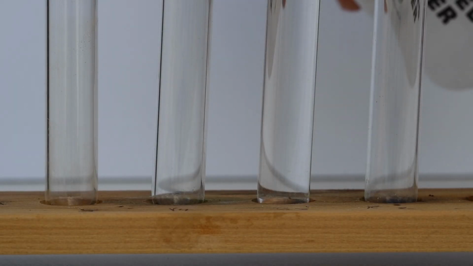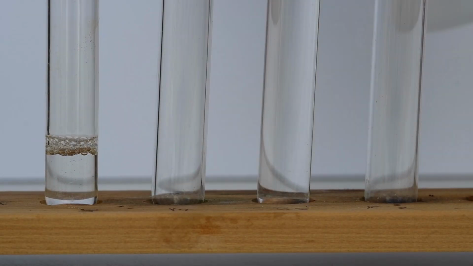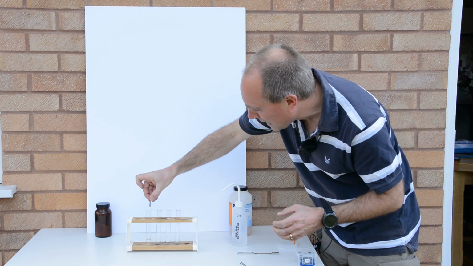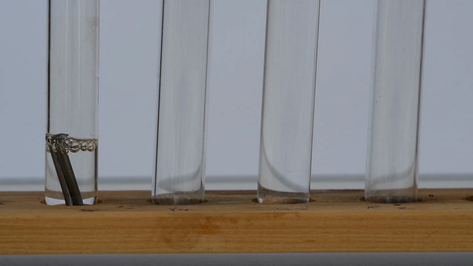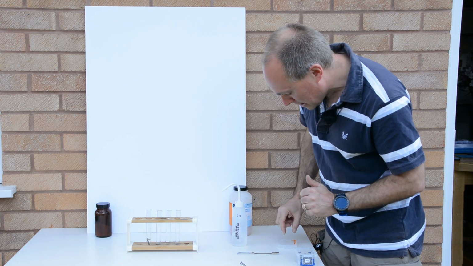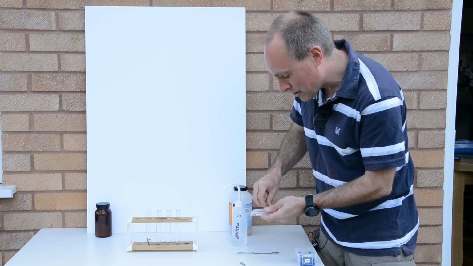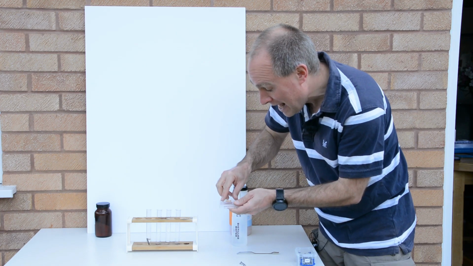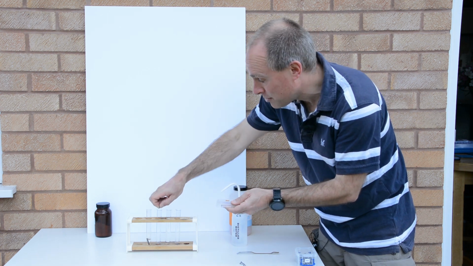So the first condition, I'm just going to put some water into this test tube, so I'm going to have some water and some air mixed together, and I'm just going to pop a couple of nails into that test tube. In the second test tube, I'm just going to add some crystals of silica gel. This is the stuff that you get in electrical equipment when you buy it, and basically it absorbs moisture. So in this test tube I'm going to have air but no water, so it's going to be dry air.